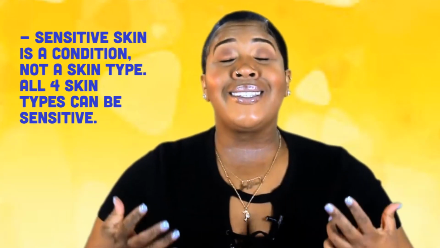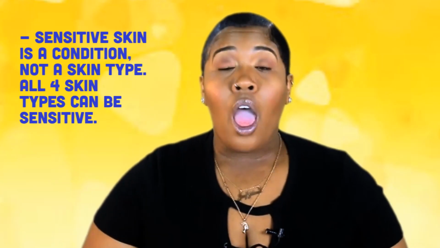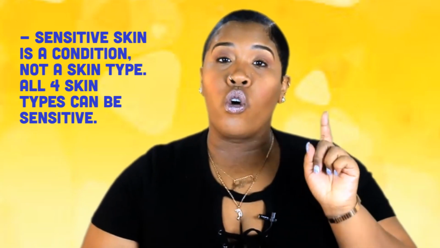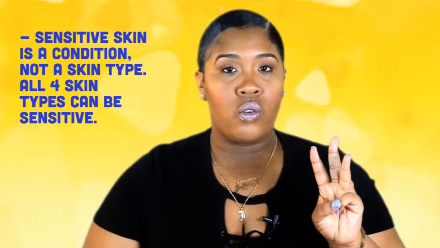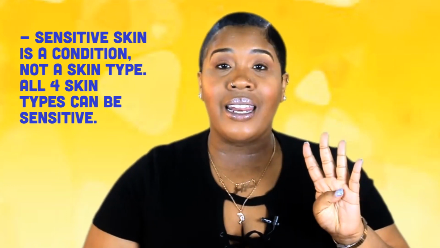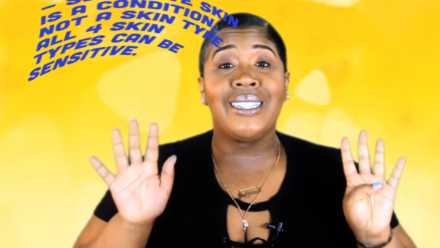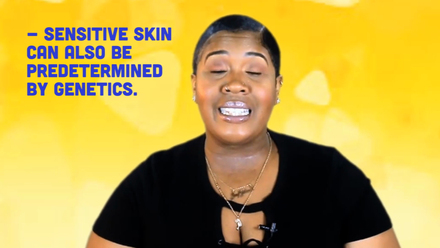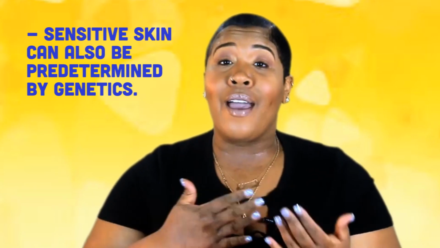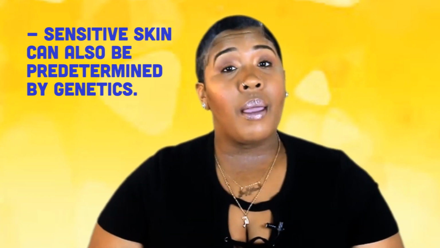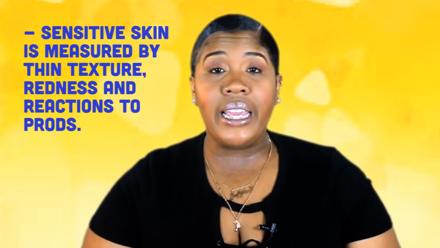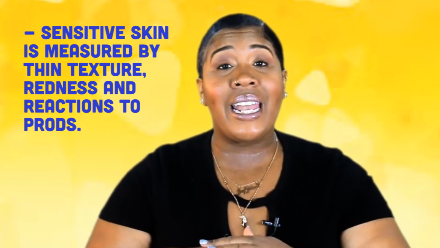Sensitive skin is not a skin type, but a condition. The reason why it is considered a condition is because you can have normal, oily, dry, or combination skin and be sensitive in all 4 types. Sensitivity can also be predetermined by genetics as well. For example, I have eczema really bad on my hands. My mother has eczema, hence I have eczema. Sensitivity is measured by thinness and redness or reactions in your skin.